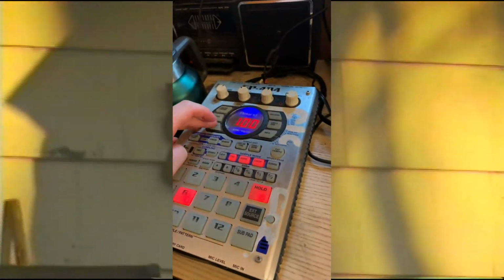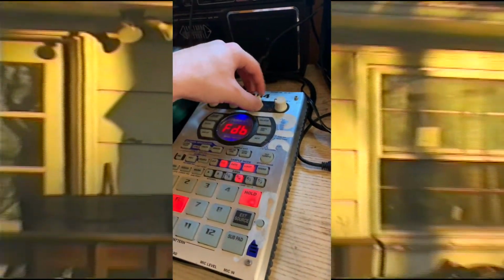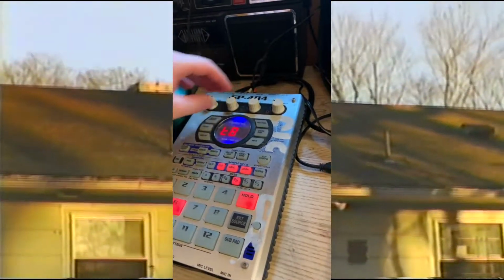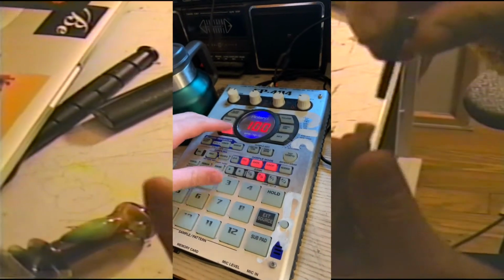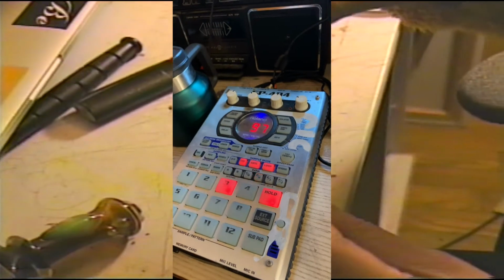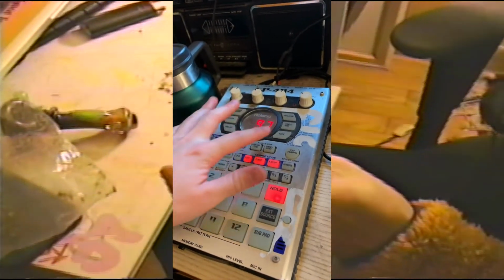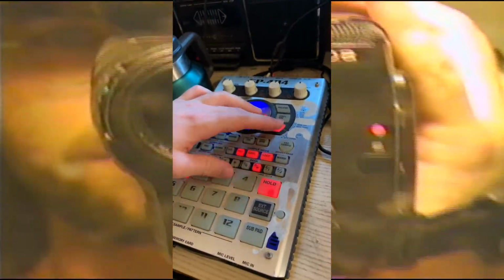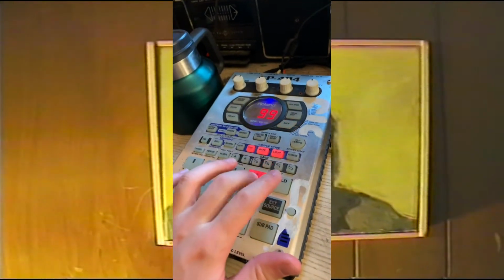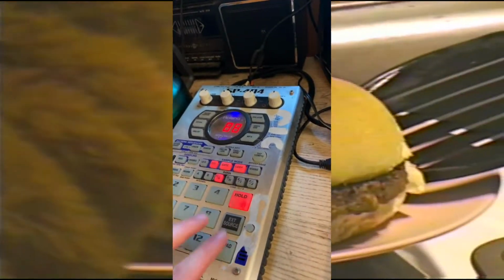And then get the delay sounding right. Could even do it again. It's all about having fun, you know, but you gotta set yourself up to have a bunch of beats to play.